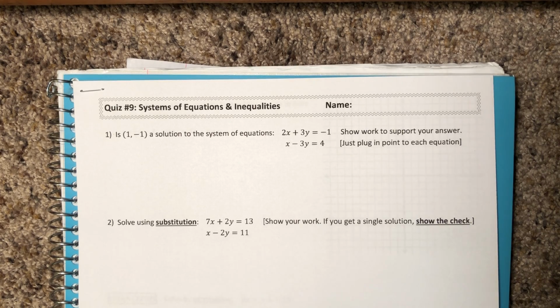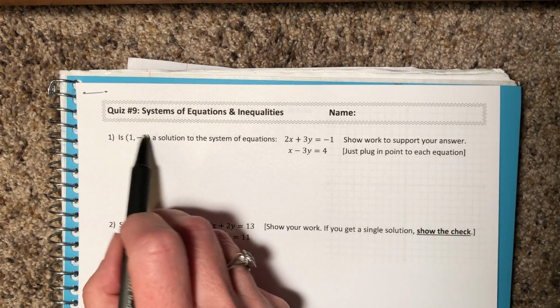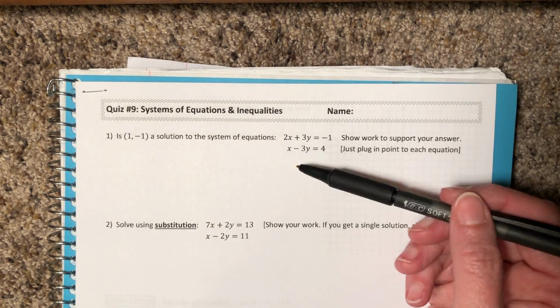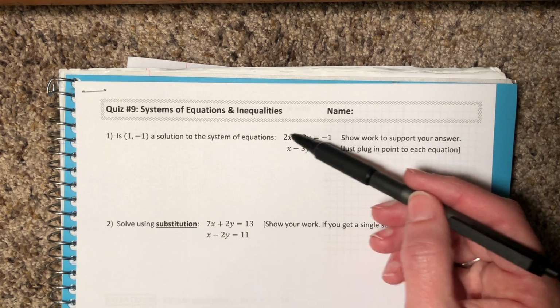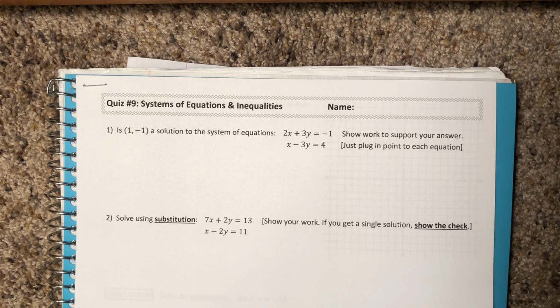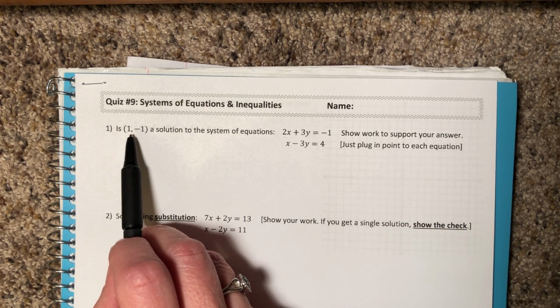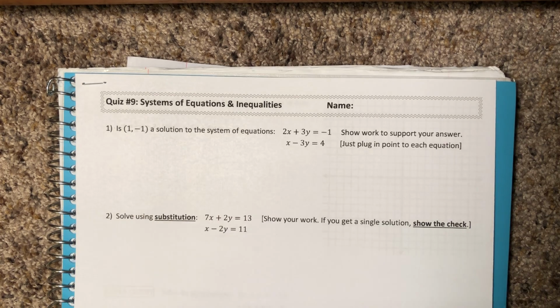Alright, going through quiz number 9. On the first problem, we want to see if this point is a solution to the system. So all you need to do is plug it in, and if it works in both equations, then it's a solution. That means that point is where these two lines would intersect.